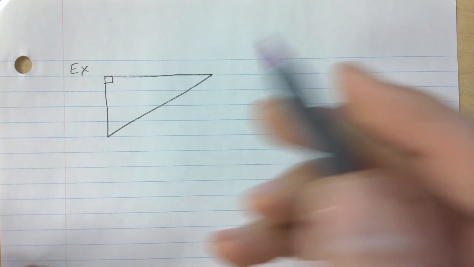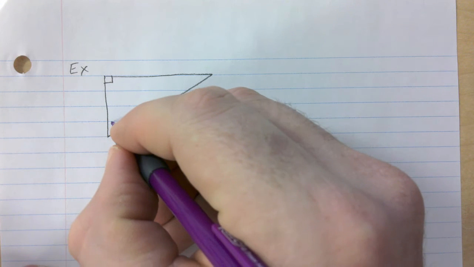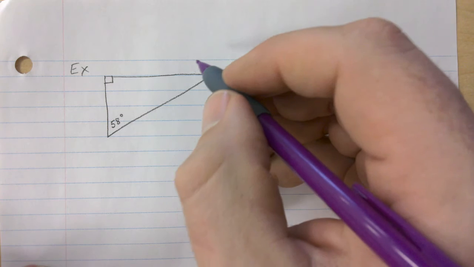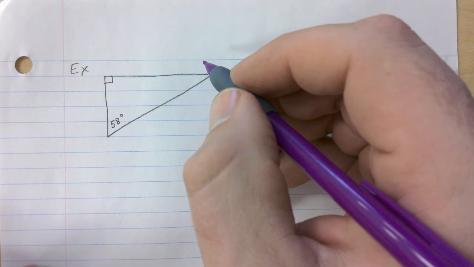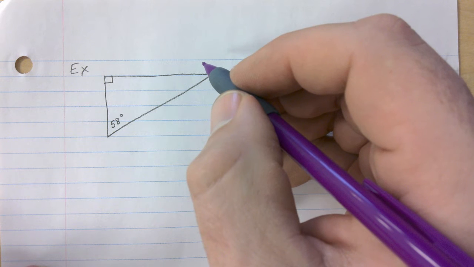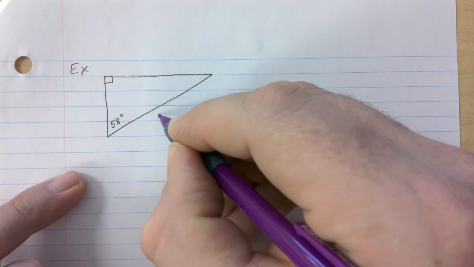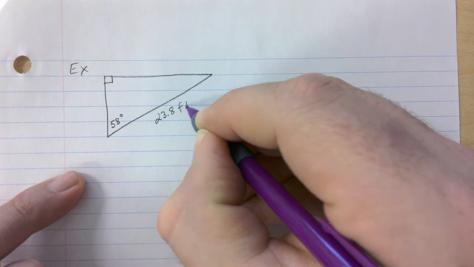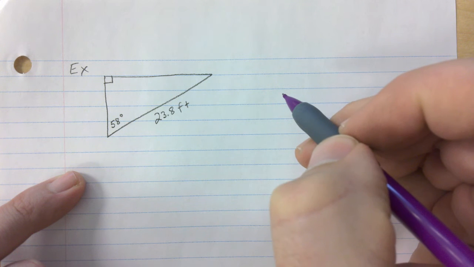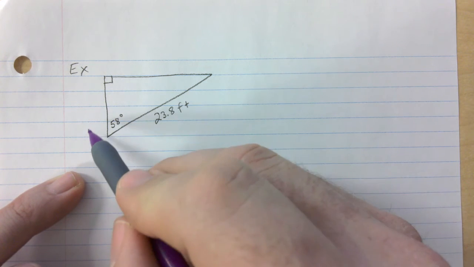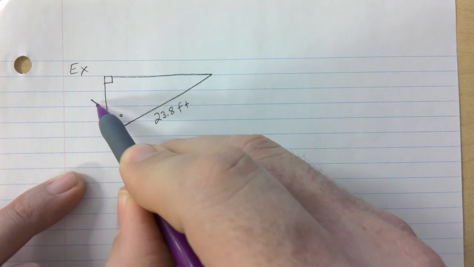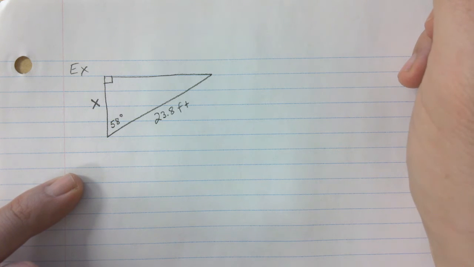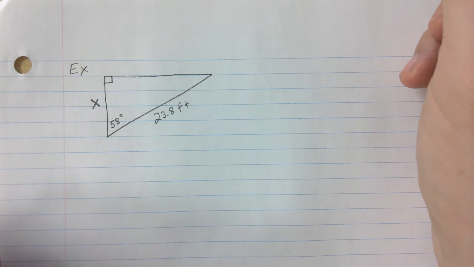So let's try to draw them upside down, whatever. Let's say this is 58 degrees. And I want to switch it up a little bit. Let's say this is 23.8 feet. Okay, that's 23.8 feet, and you're asked to find this side right here. Normally x, but it could be any letter really. Okay, so that's the triangle you have.